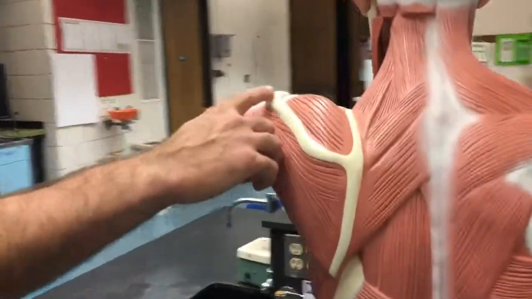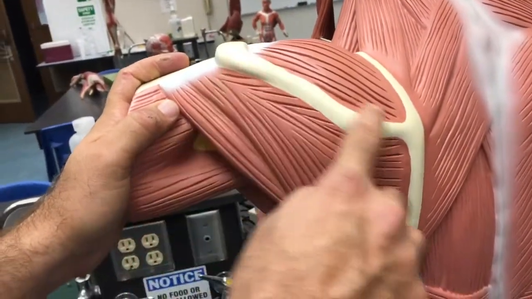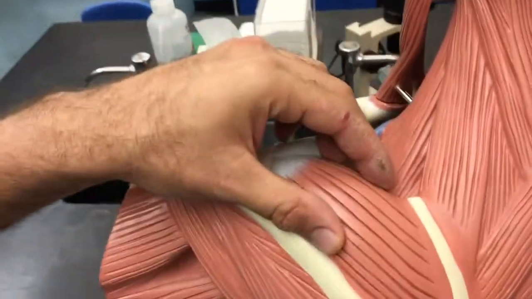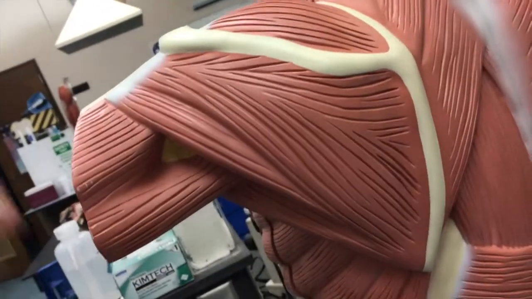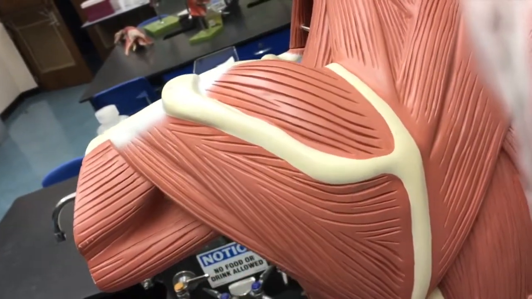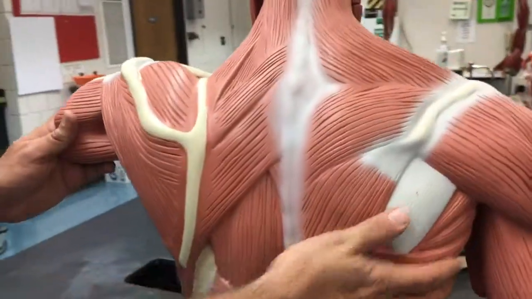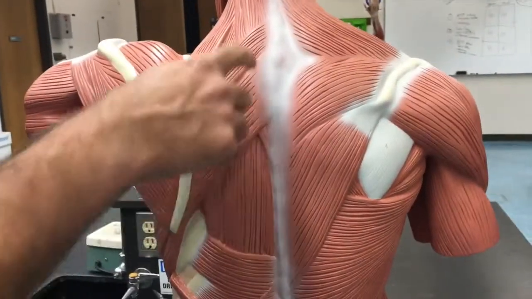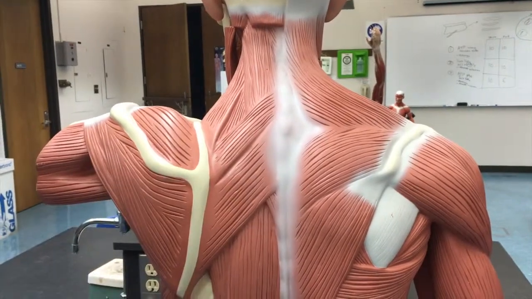So first thing, going back to the skeleton, spine of the scapula. So now we're going to go above the spine, supraspinatus. We're going to go below the spine, infraspinatus. So supraspinatus is above, infraspinatus is below. And moving medial, you'll see two muscles here, rhomboid major, rhomboid minor.